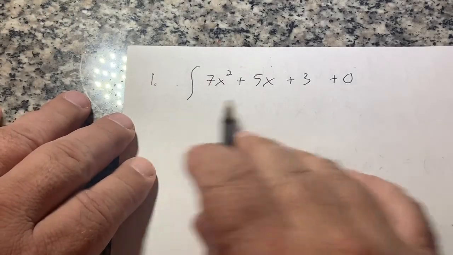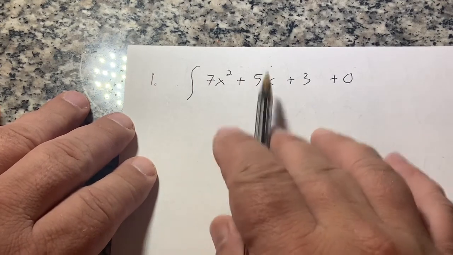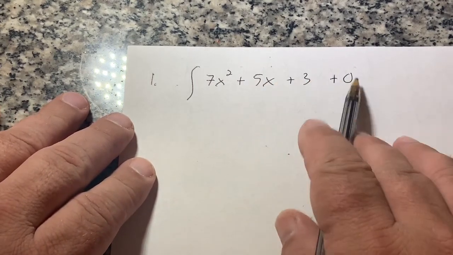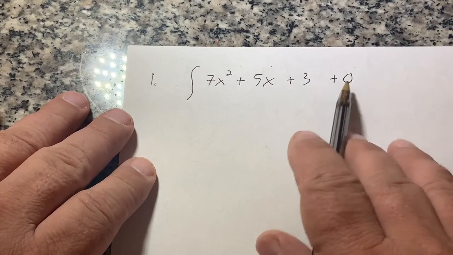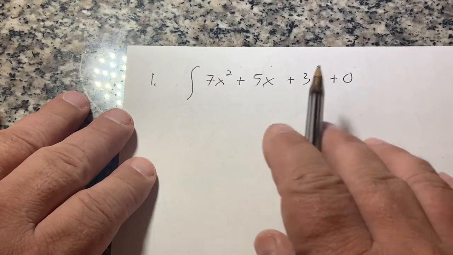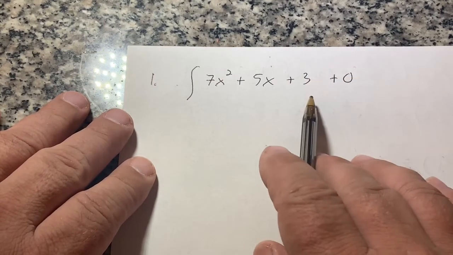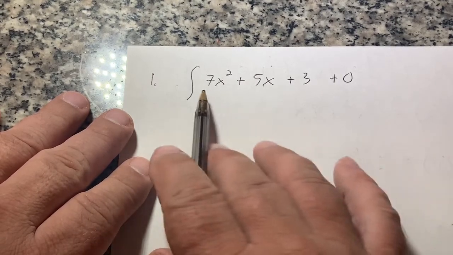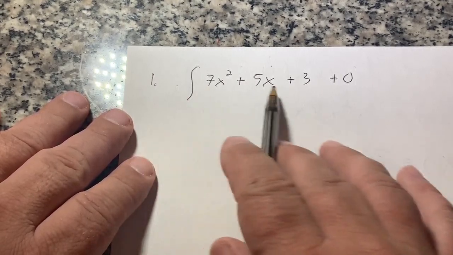So I want to find the antiderivative of 7x squared plus 5x plus 3 plus 0. Now I know that 0 is going to turn into c. I know that 3 is going to turn into 3x. And then I have to do the calculus maneuvers with these two terms.